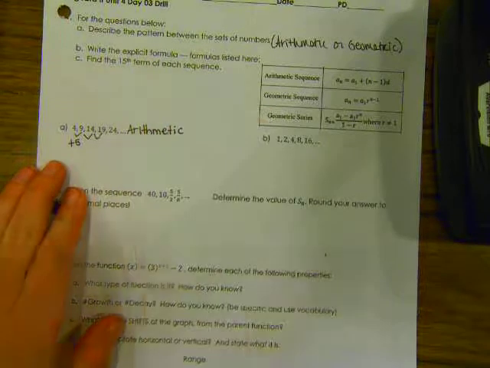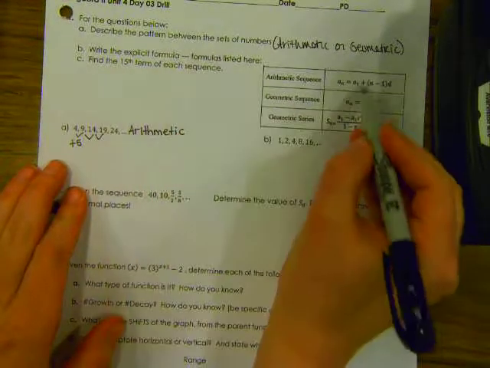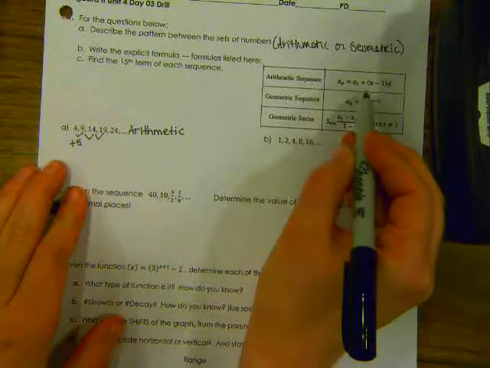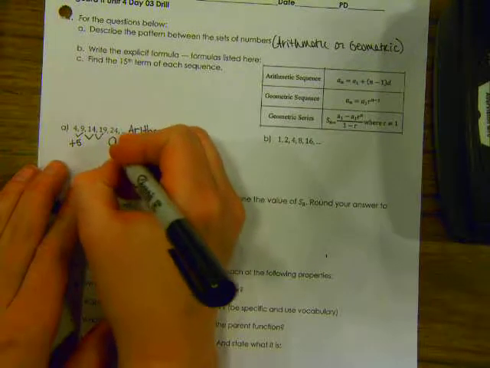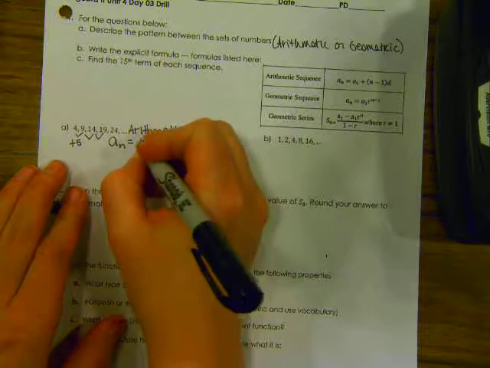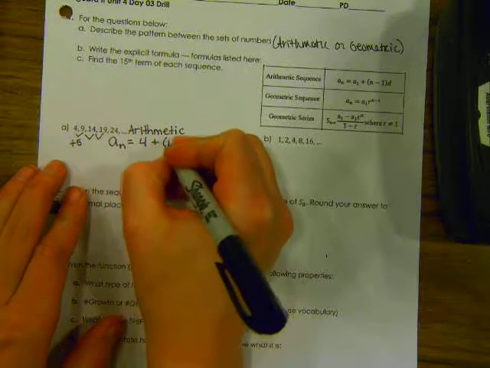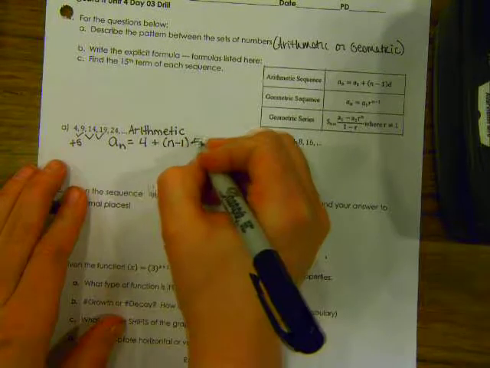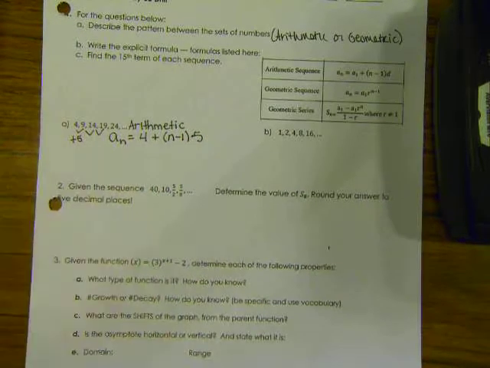Okay. And then the explicit formula means we're going to pick this. Remember, to actually keep the formula, you leave n in there. So we're going to do that next. And then that's first term plus parenthesis n minus 1 times our common difference, which is 5. So that represents the arithmetic sequence.